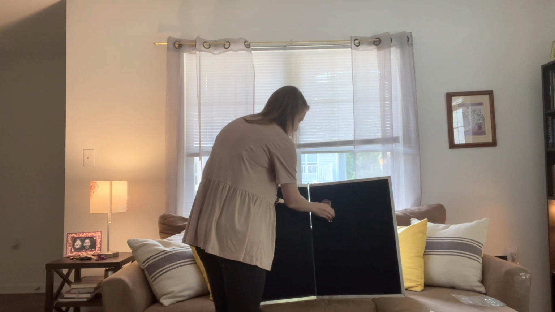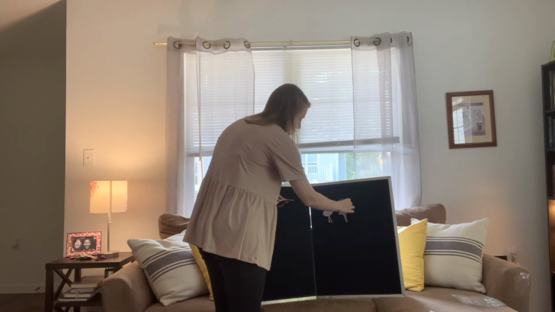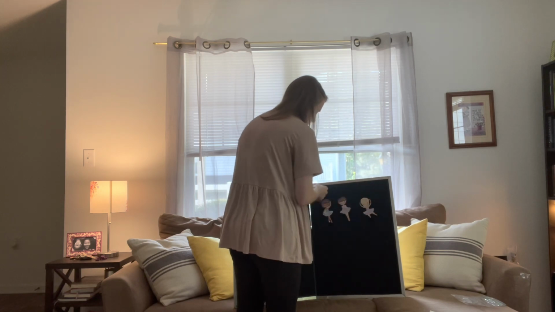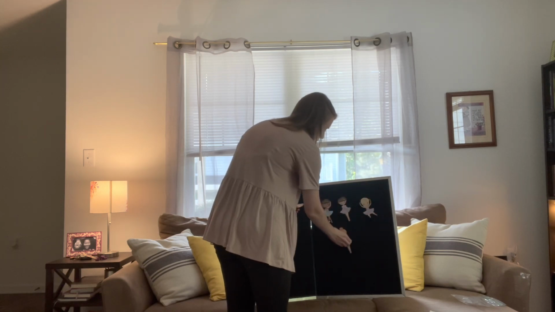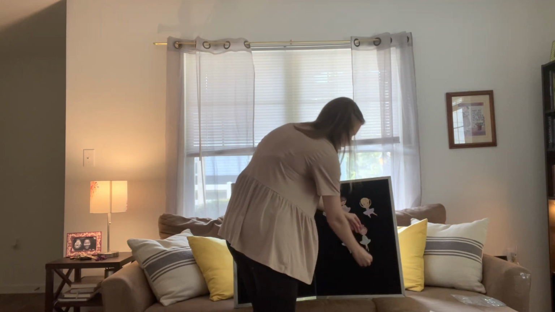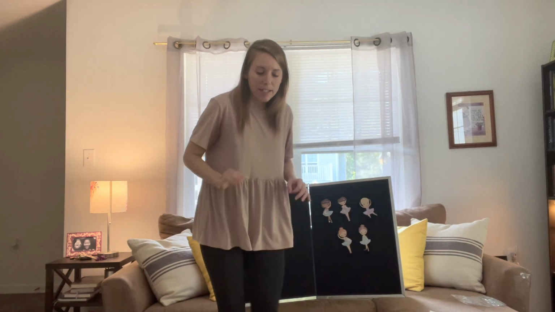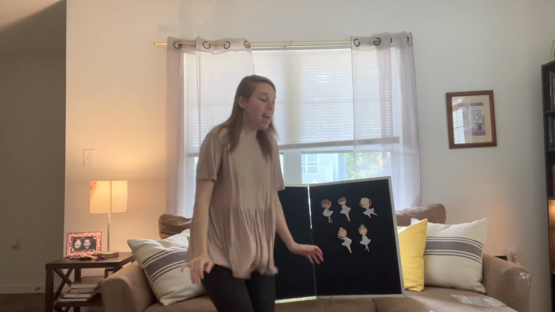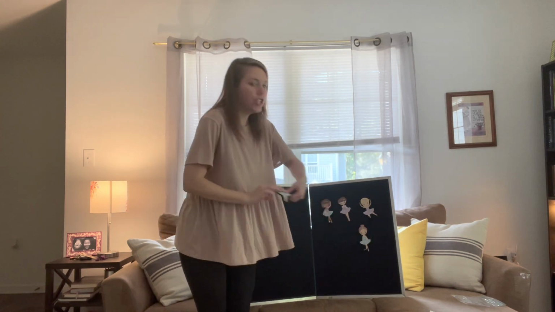So we have 1, 2, 3, 4, 5. Very good. So we have 5 dancing ballerinas prancing on their toes. They twirl and spin and jump. Then off the stage she goes.